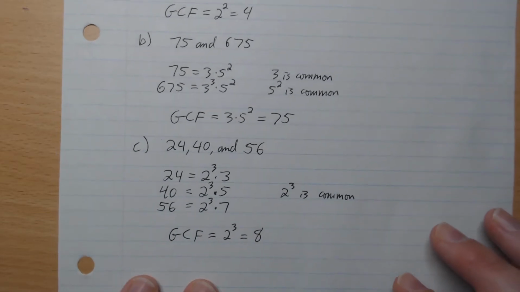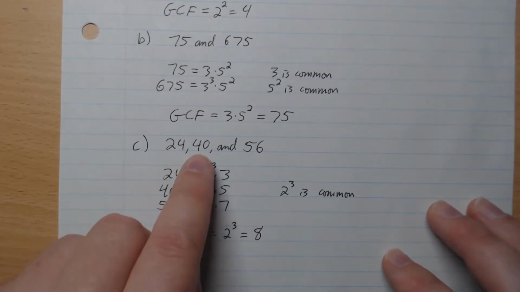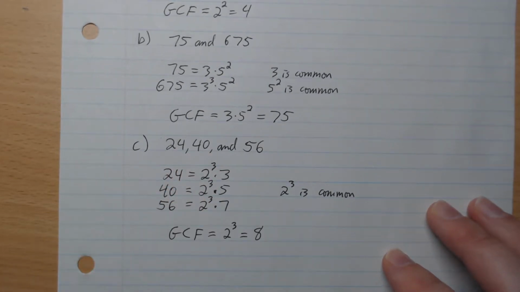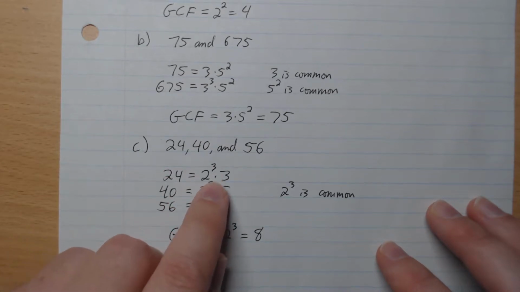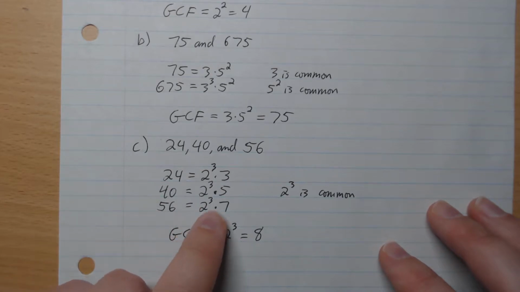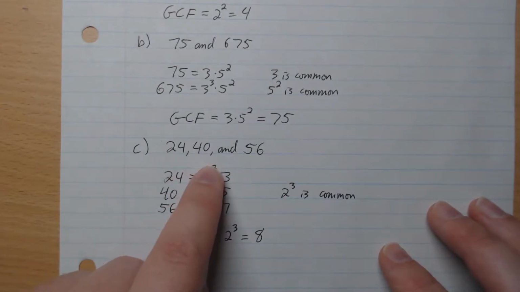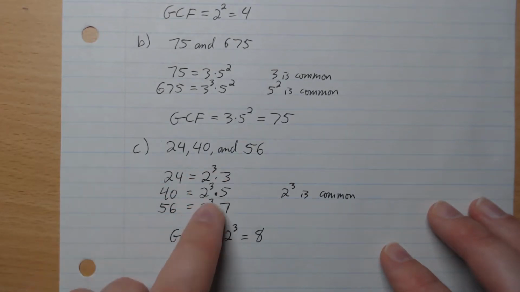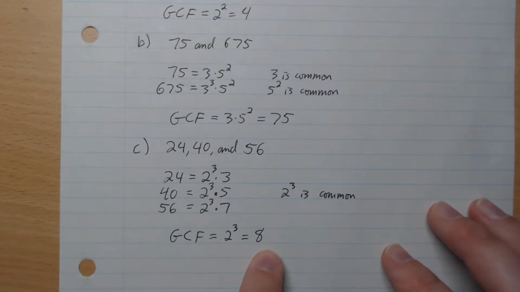And it doesn't have to be just 2 numbers. It could be 3 numbers, 24, 40, and 56. So we break up 24, 2 cubed times 3, 40 is 2 cubed times 5, and 56 is 2 cubed times 7. And we notice that 2 cubed is common for all 3, but nothing else. 3 is not in common, 5 is not in common, 7 is not in common. And so our GCF is 2 cubed, which is 8.